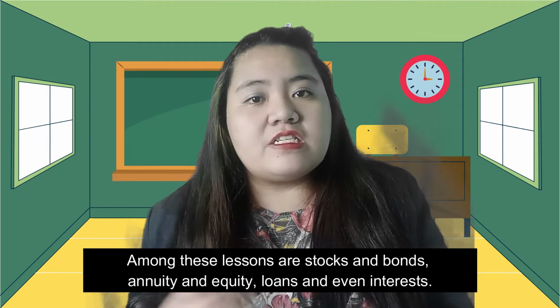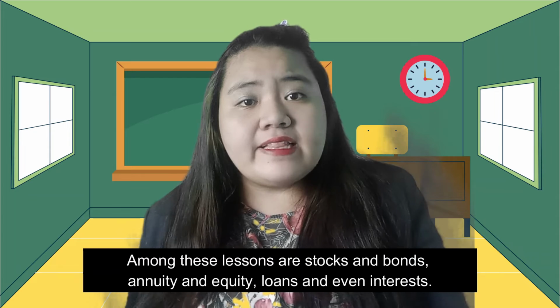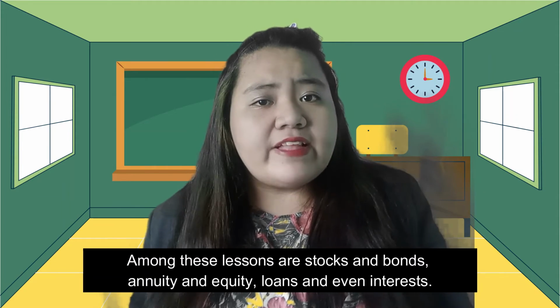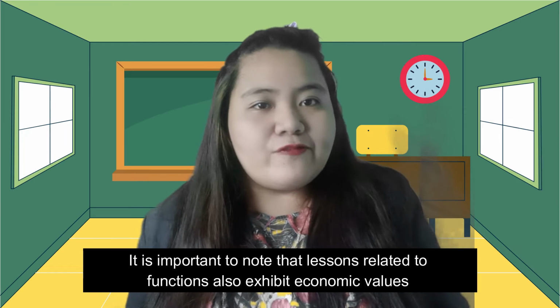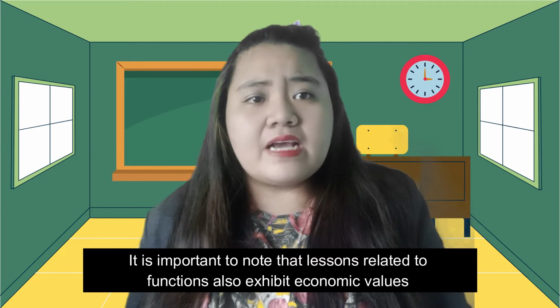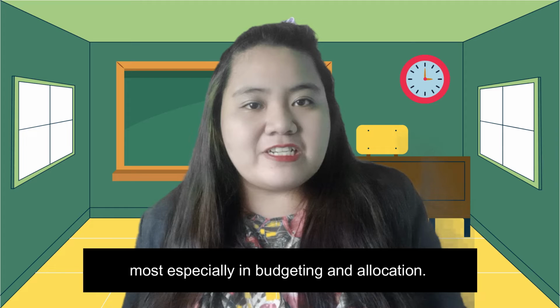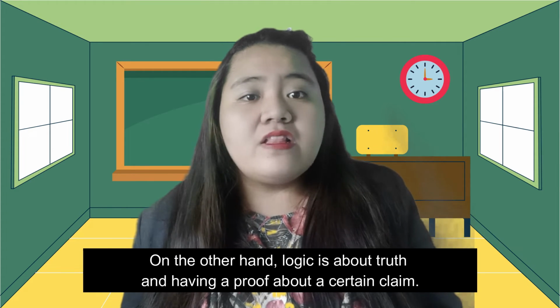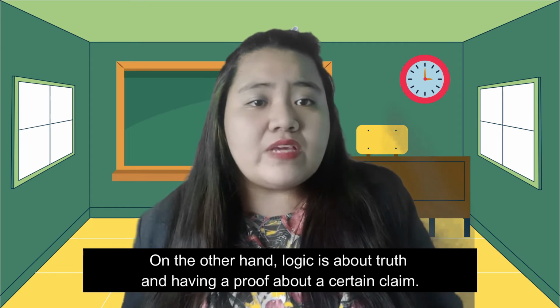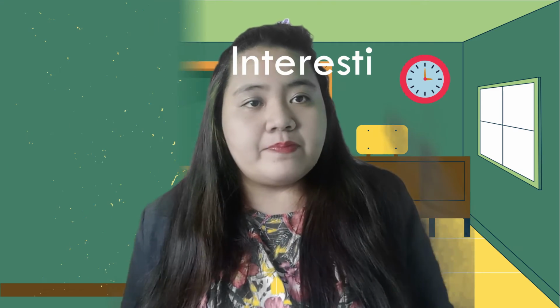Among these lessons are stocks and bonds, annuity and equity, loans, and even interests. It is important to note that lessons related to functions also exhibit economic values, most especially in budgeting and allocation. On the other hand, logic is all about truth and having a proof about a certain claim.